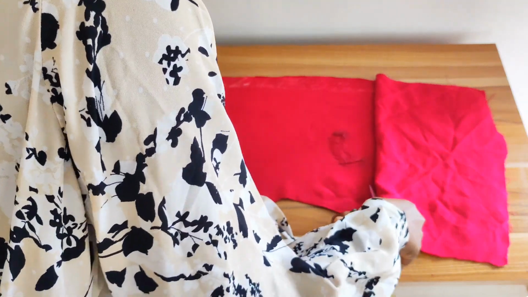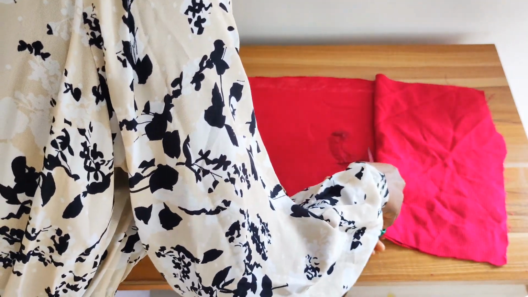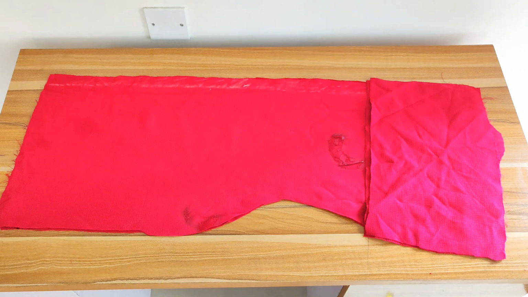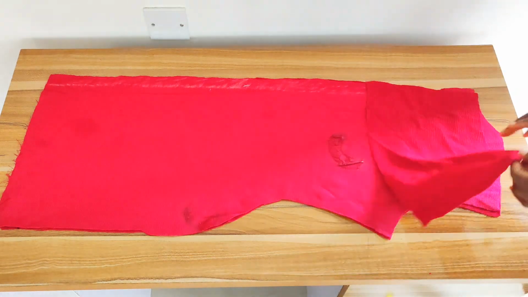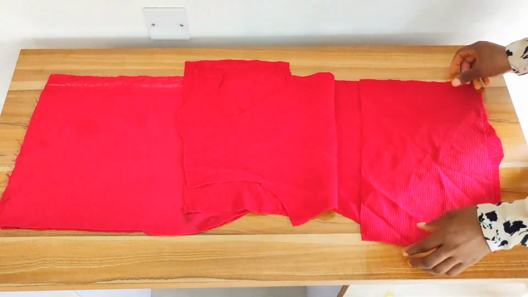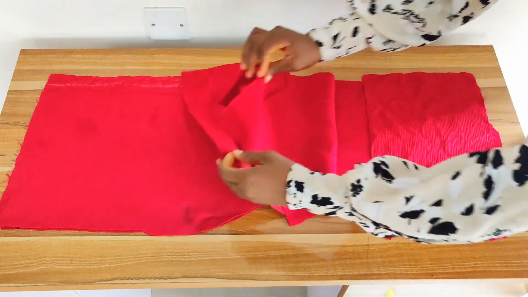You remember the process we did for the front? That's the same process we're just going to repeat. Once you're done cutting that, keep it aside, go and iron it, keep it aside, and let's mark our dart so that when we go to the sewing machine we'll do everything at once.